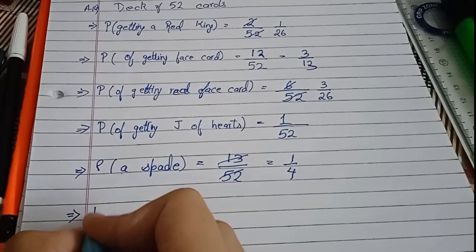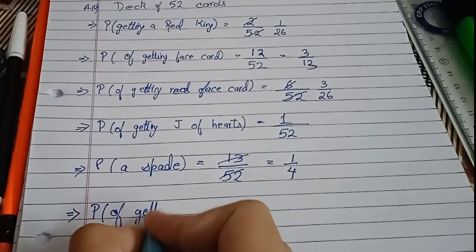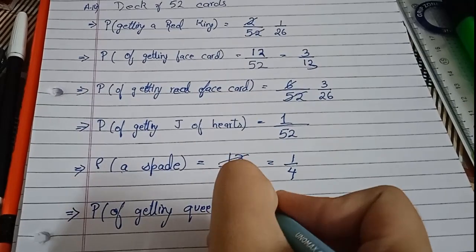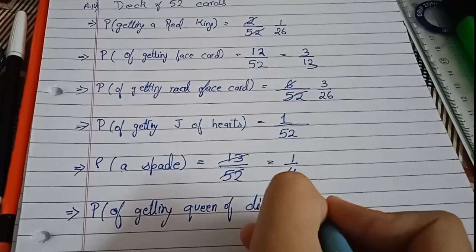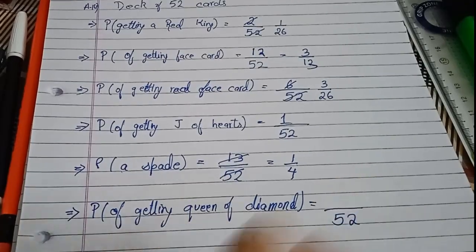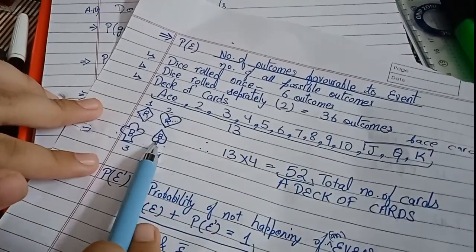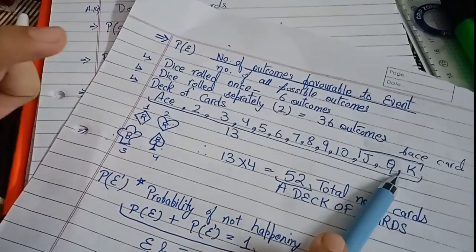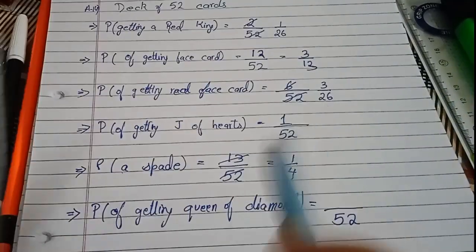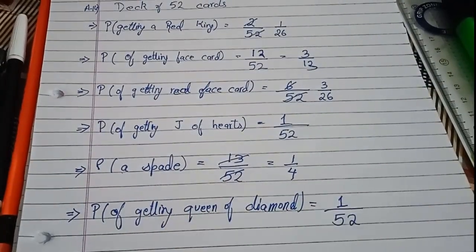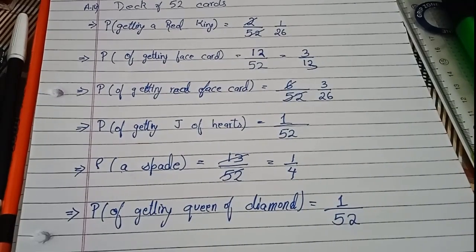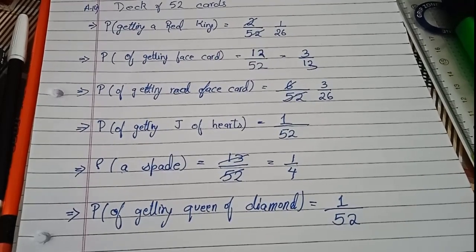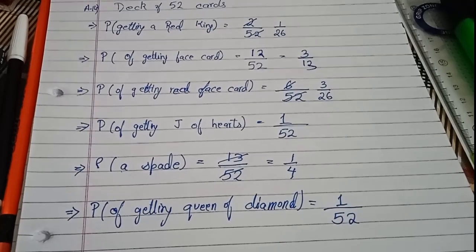Now the Queen of Diamonds. Probability of getting Queen of Diamonds. Now diamond is again a type of card. So first 52. In a diamond suit there will be only one queen, right? One diamond will have one queen only. So it will be 1 upon 52 only. So I hope this is clear with you all. And with this we are done with question number 14.